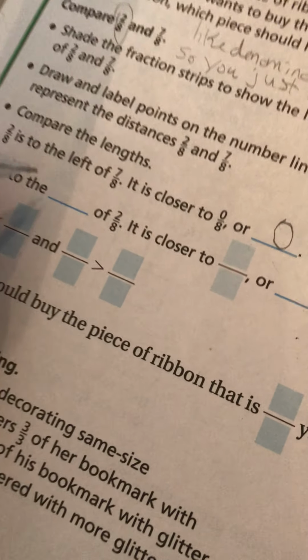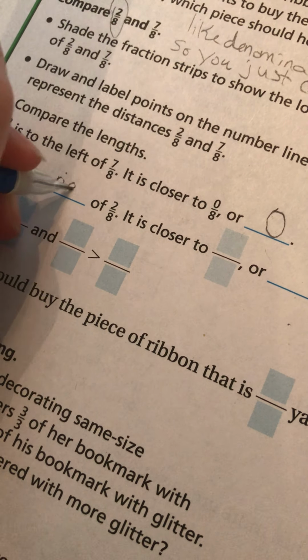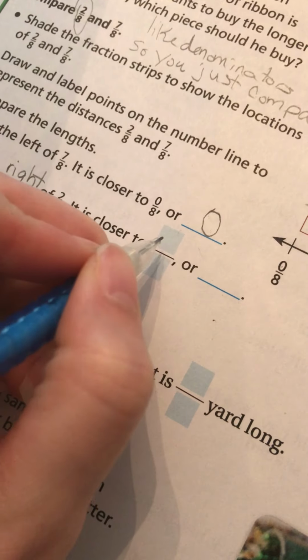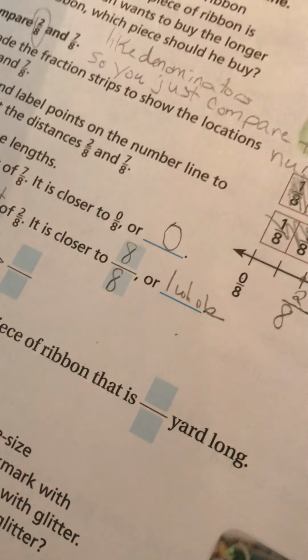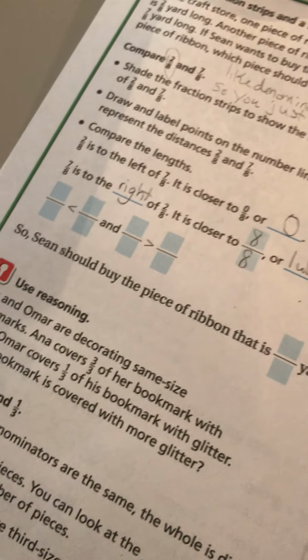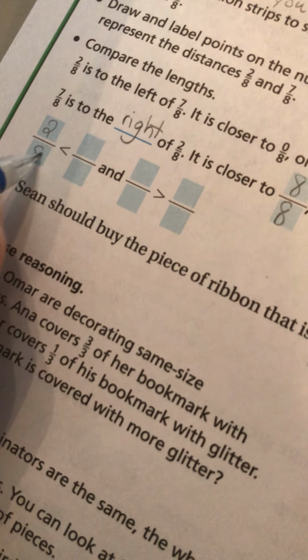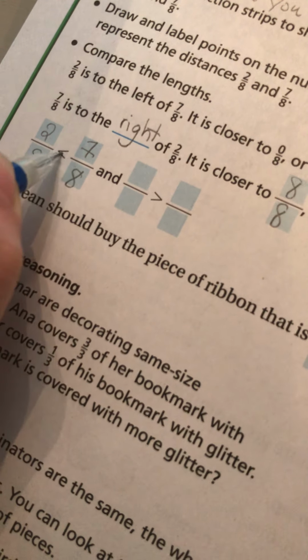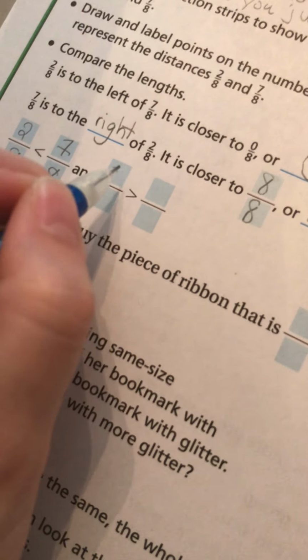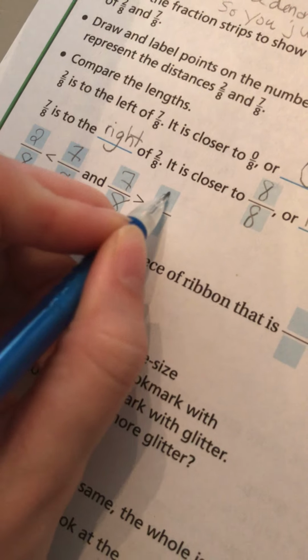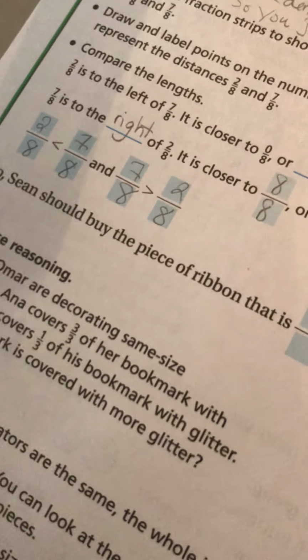So 7/8 is to the right of 2/8. It is closer to 8/8 or 1 whole. Now let's break this down. We've got 2/8 is less than 7/8. Make sure we know these signs. And 7/8 is greater than 2/8.